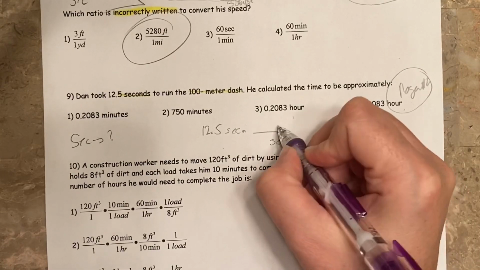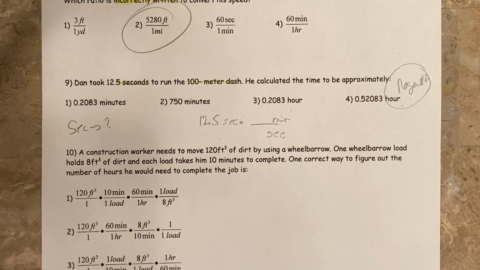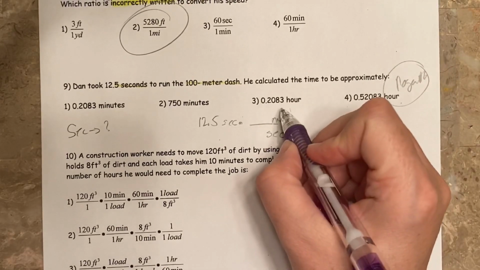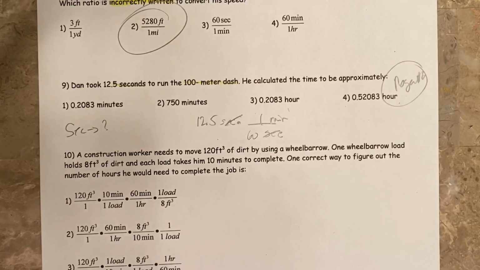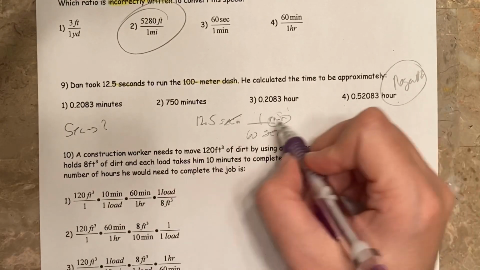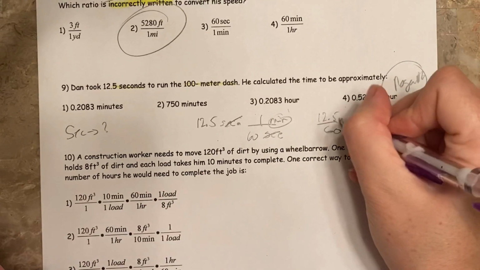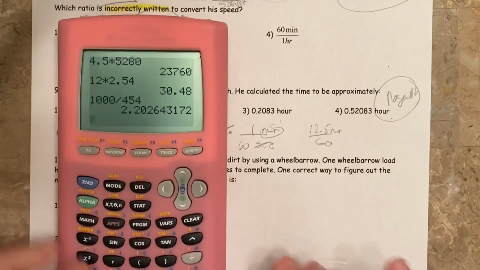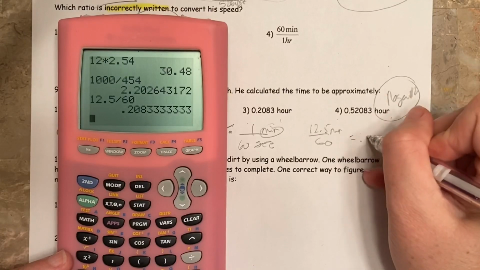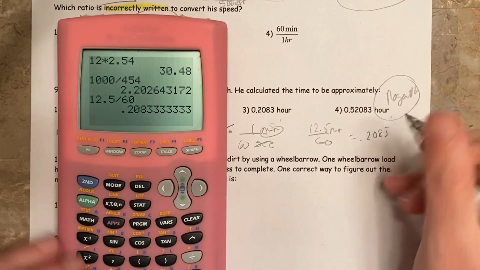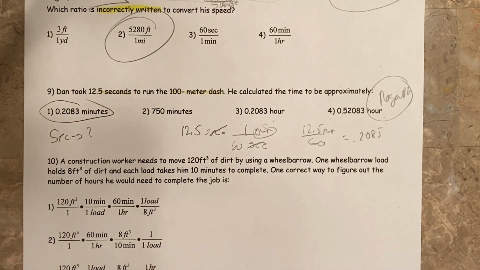So if I want to get rid of seconds and I want to see if my minutes are correct. Again, this won't be on the reference sheet. They expect you to just know this. So there's going to be 60 seconds and 1 minute. Okay, that crosses them out. So let's check if this is right. So this would give me 12.5 over 60. 12.5 over 60 gets me 2.2083 repeating. And that would be correct. So there you go. So it's the first conversion, which is nice.